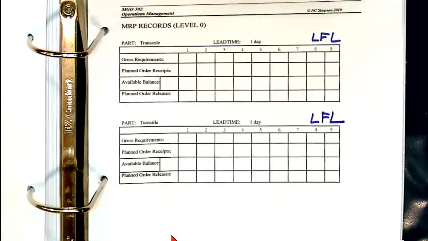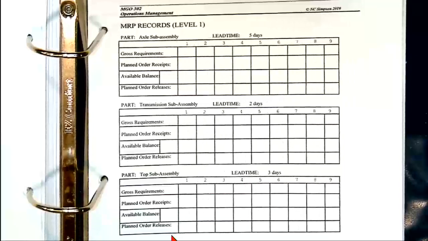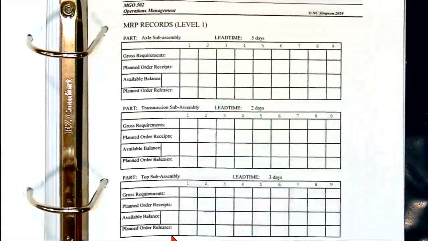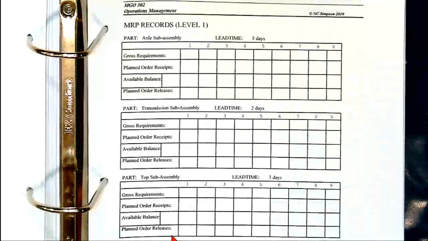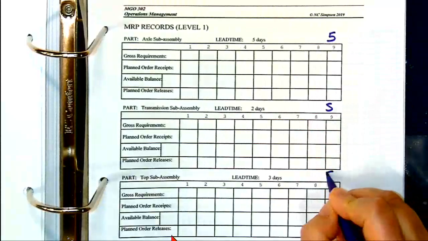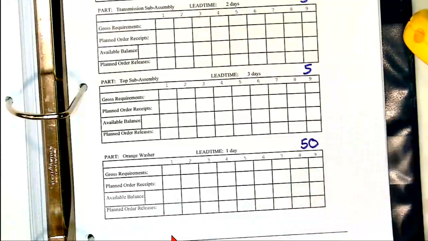We haven't determined anything. If you turn the next page, we're on level 1, note page 122. Again, they're all labeled already. That's nice. The lead time's already there. But, let's see, lot size. The 3 subassemblies are the top 3 records, so I make a little note, lot size is 5. The orange washer is a Tinker Toy component, so it had a lot size of 50.